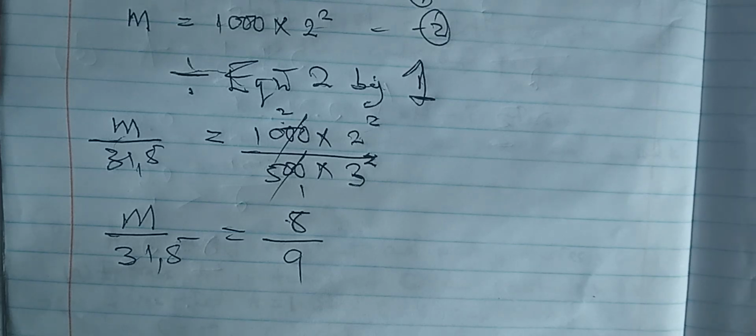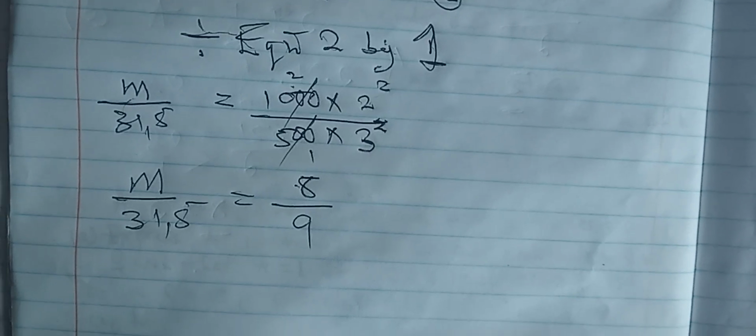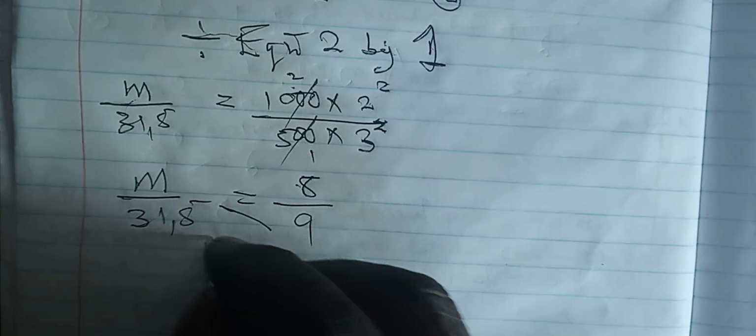So the value now of M, we are going to do the cross multiplication so that we've got M equal to 8 over 9 multiplied by 31.5.